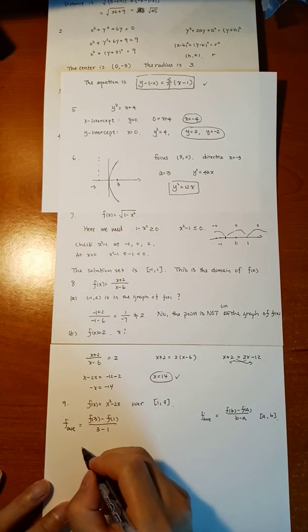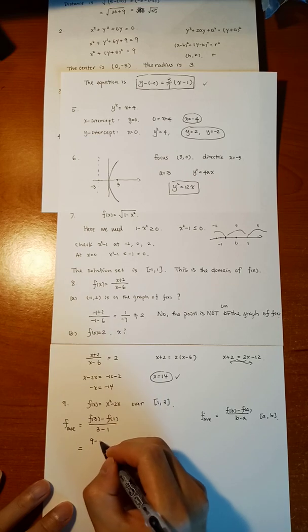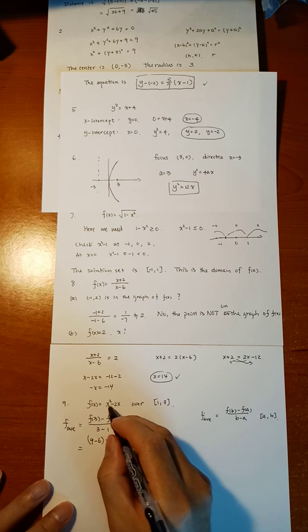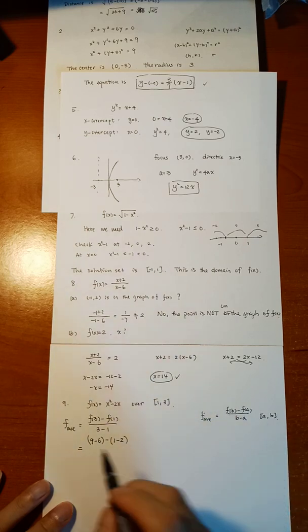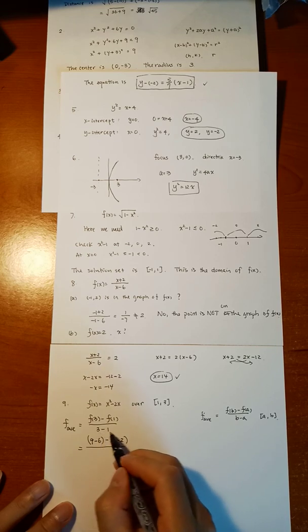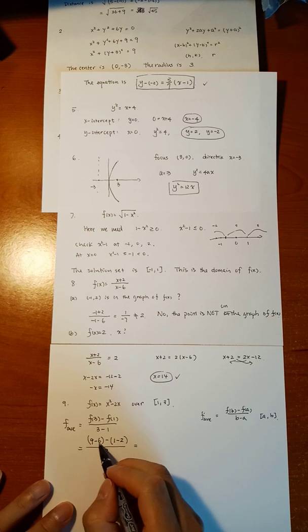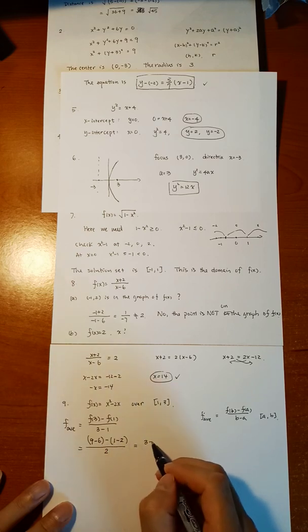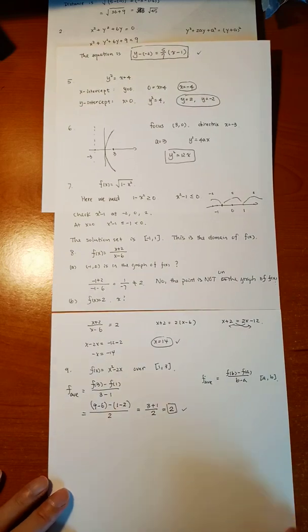What is f(3)? f(3) is 3 squared, 9, minus 2 times 3, 6. This is f(3). Minus f(1). 1 squared is 1, and 2 times 1 is 2. 3 minus 1 is 2. 9 minus 6 is 3. 1 minus 2 is -1. Minus -1 is +1. So it's equal to 2.